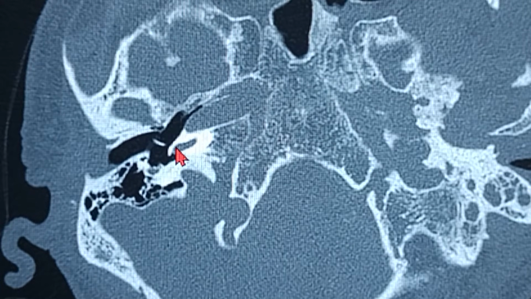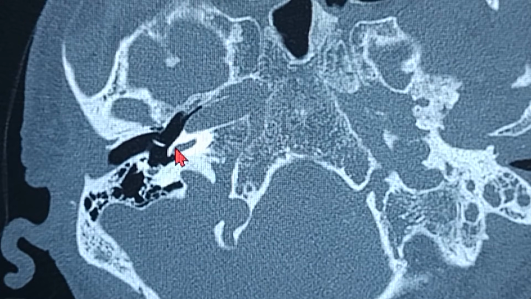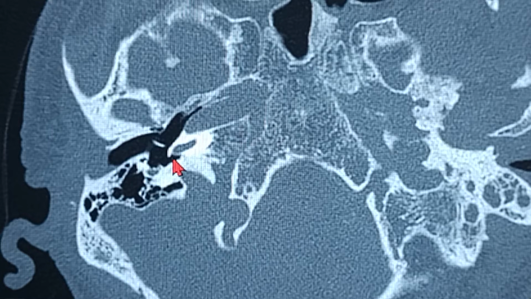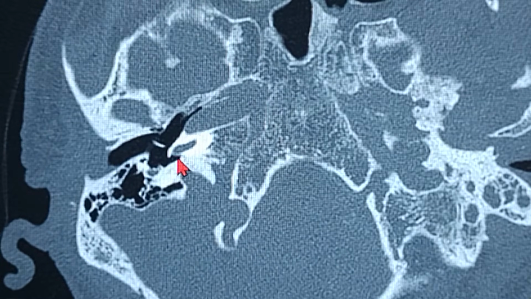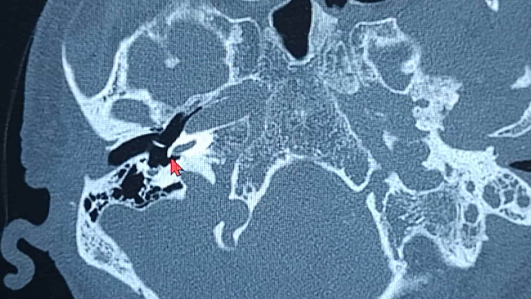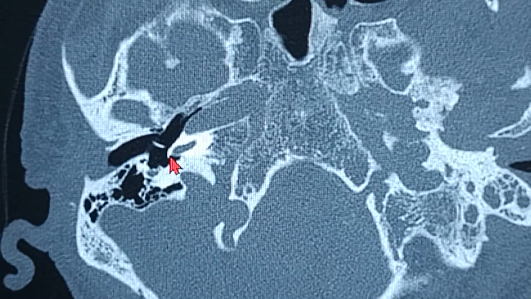You saw the promontory, and what is there behind and below the promontory? It is basically the round window. My arrow is pointing at the round window area. Okay, this is the round window. And what is this bony projection over here? That's the round window niche.